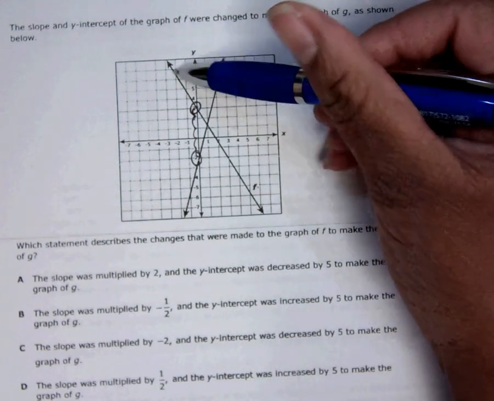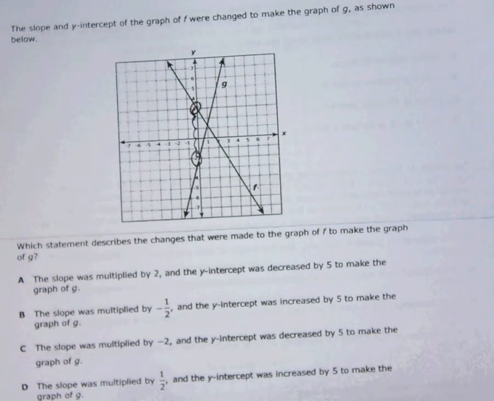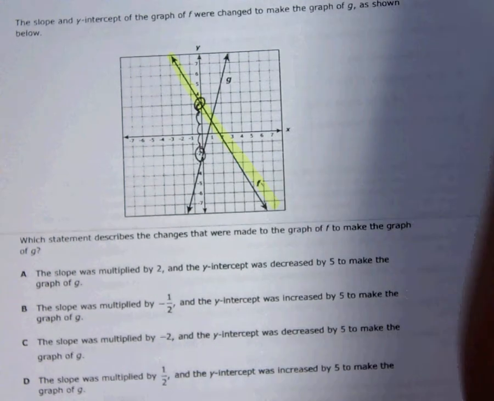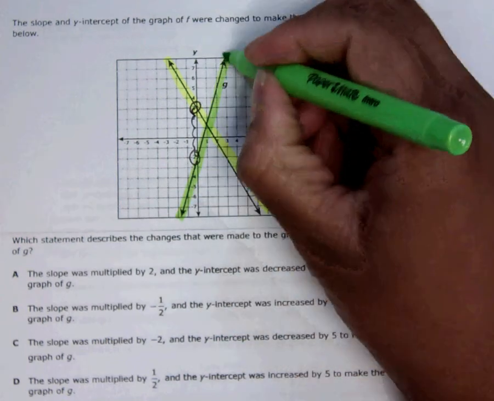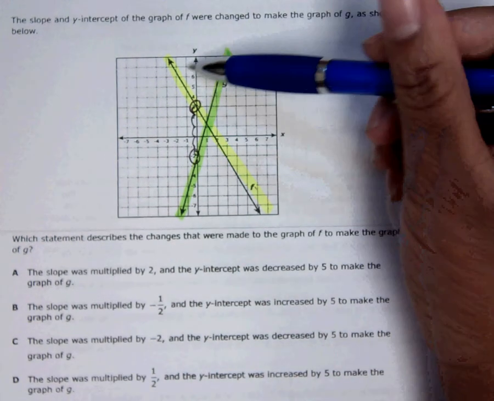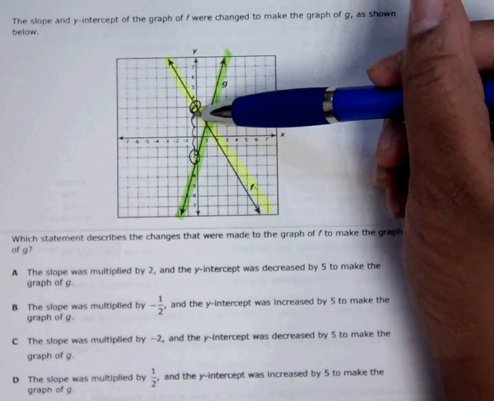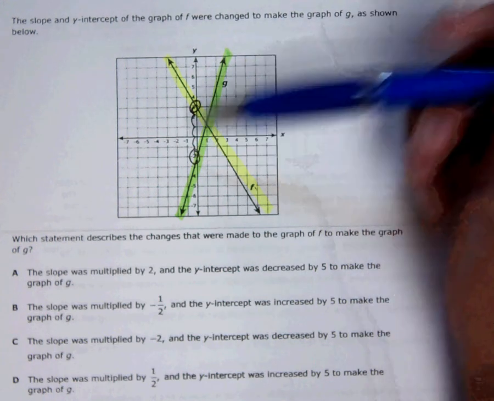If you say, let's start at f, this line is f, so let me highlight it. The yellow is f, and the g is green. So if you look at the yellow line versus the green line, this is f and that's g, it goes down 5. 1, 2, 3, 4, 5. So the y-intercept does go down.